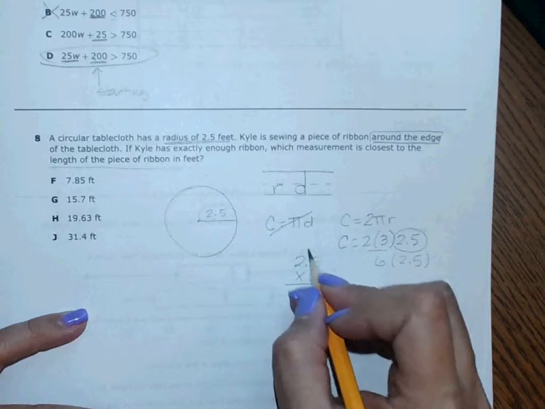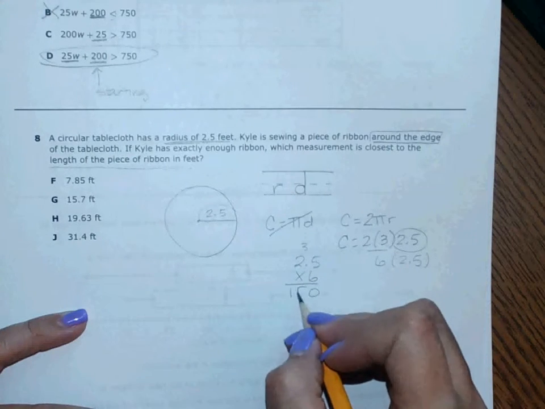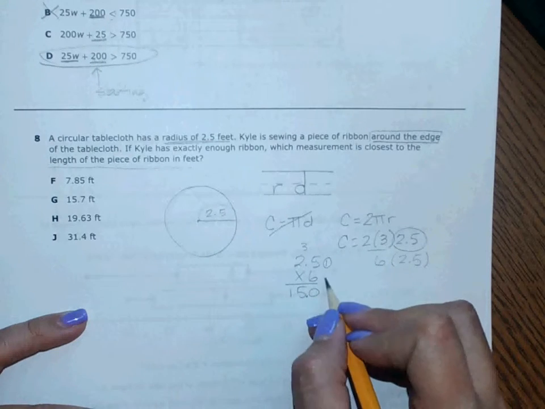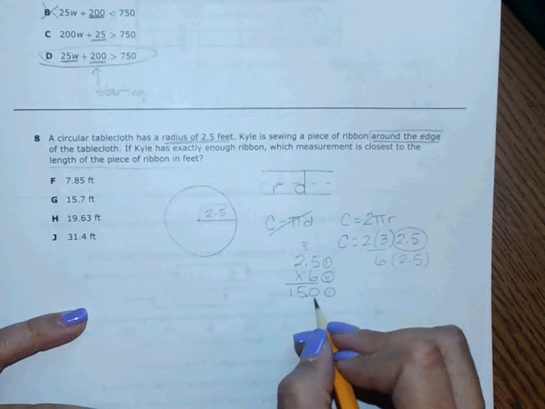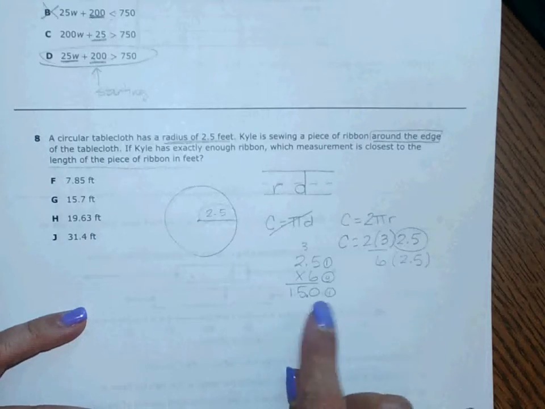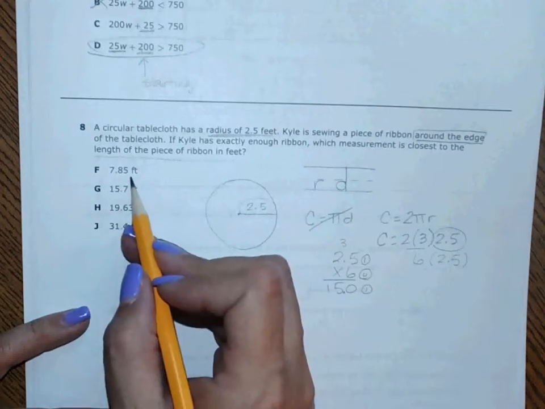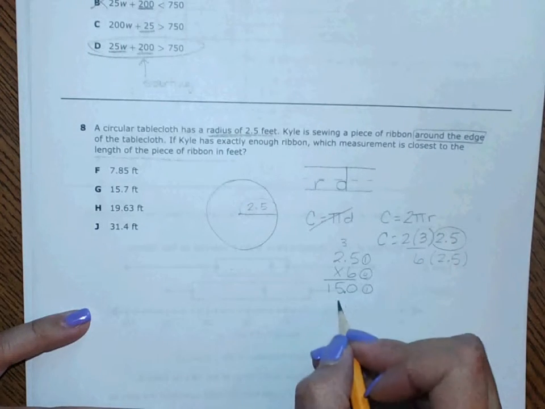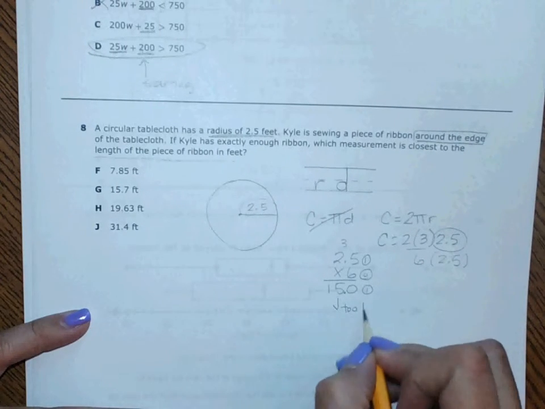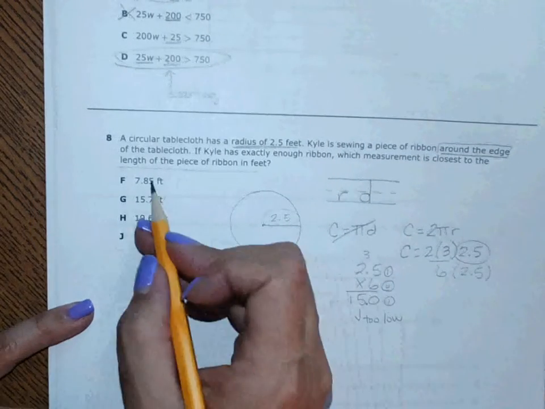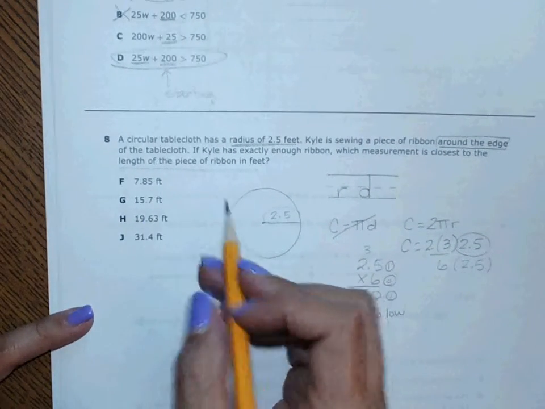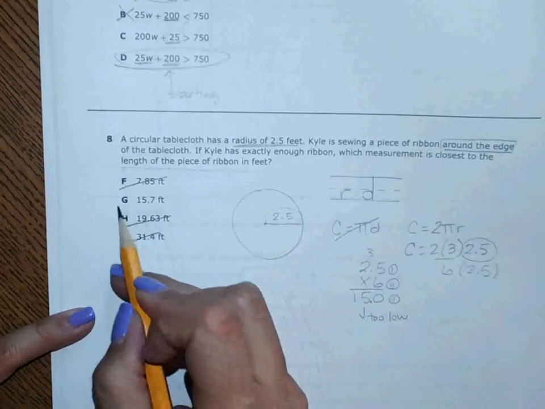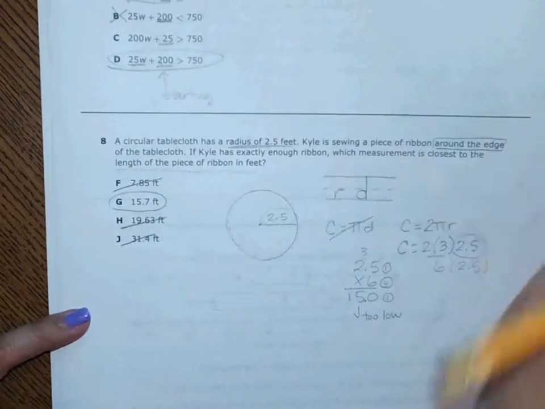6 times 5 is 30, 12, 15, 1 decimal, right? Remember, you count the number of decimals in each number, and that's the number of decimals you need to have in your answer. So I got 15. Now when I'm looking, I know that because I just used 3 and not 3.14, this answer is a little bit too low. So looking at my choices, I need an answer that's going to be a little bit higher. That's lower. These are way too high. Letter G has to be my correct answer for that one.